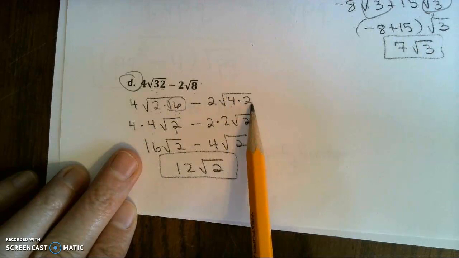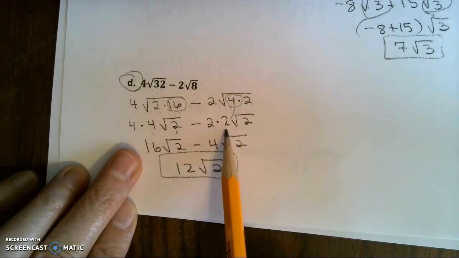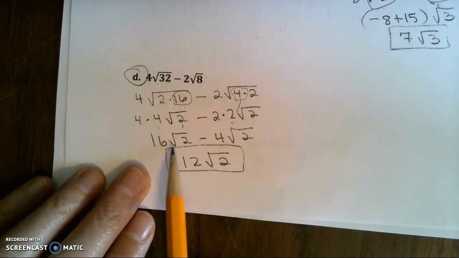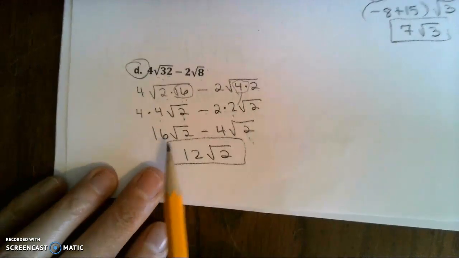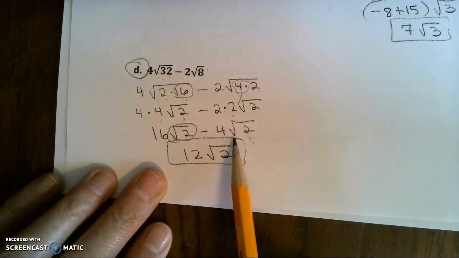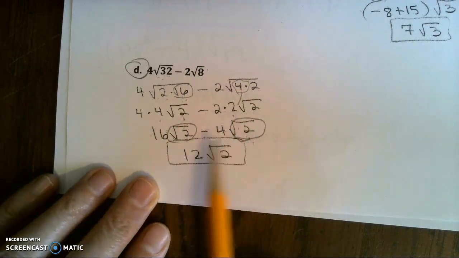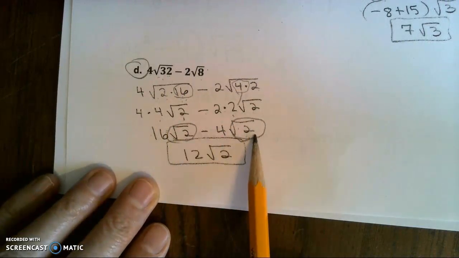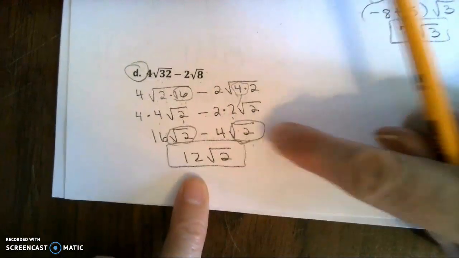8 is 4 times 2, where 4 is a perfect square. The square root of 4 is 2. So I end up with 16 times the square root of 2 minus 4 times the square root of 2. Again, I combine these together because they're both the square root of 2. They both have to be the same index, the same root, and what's inside the radicand has to be the same. So if I take 16 minus 4, that gives me 12.